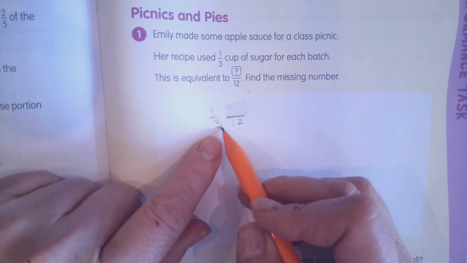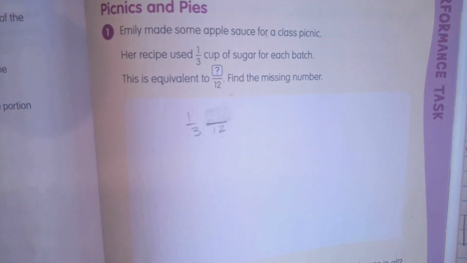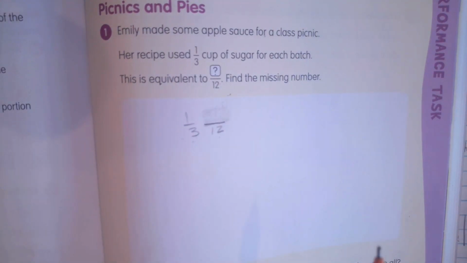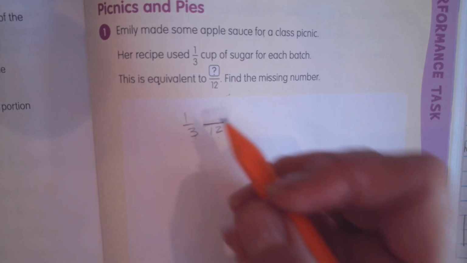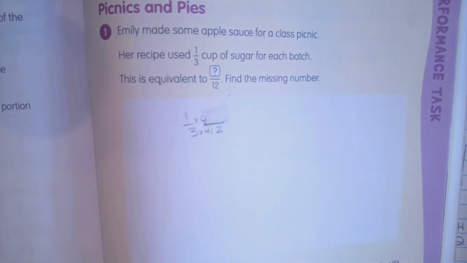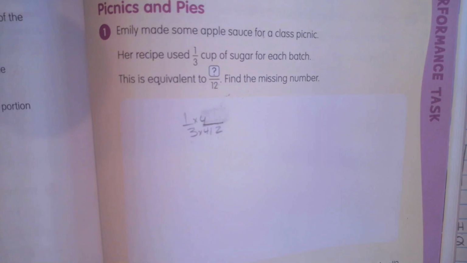So I can just pretend like I'm adding it and do the same thing I would do for adding. This is a 3. I can't just change a 3 to a 12. What would I have to do? Multiply it by 4. Anything I do to the denominator, I do to the numerator. So that would be 4/12.